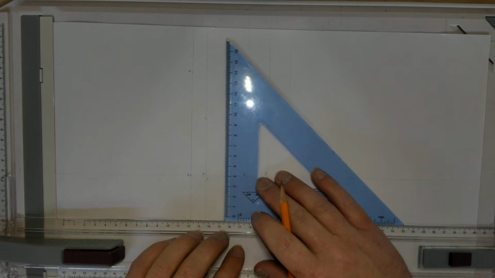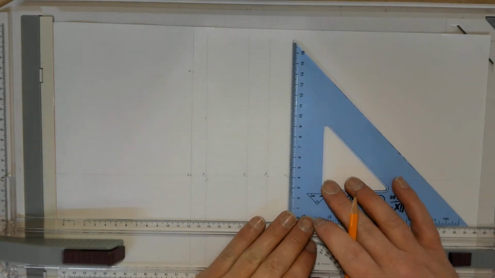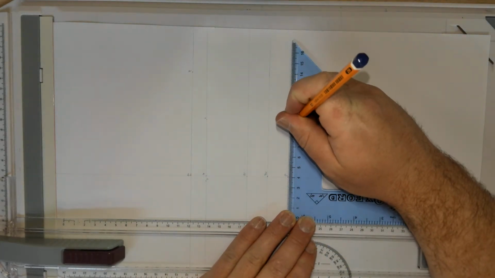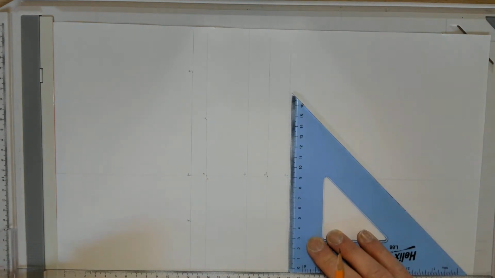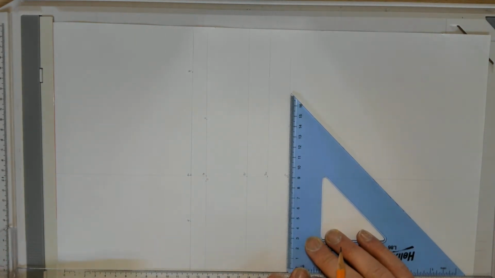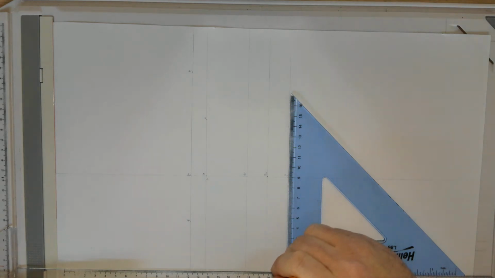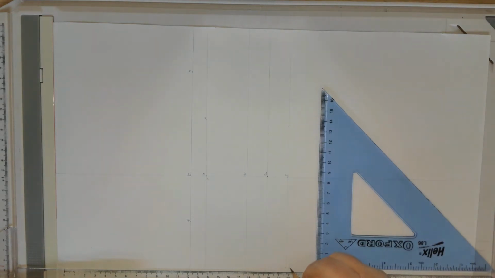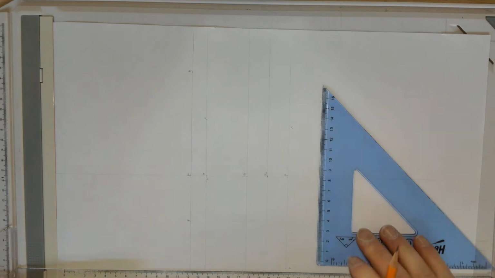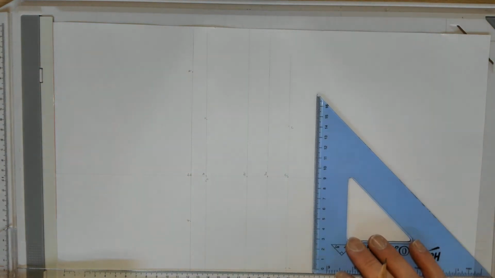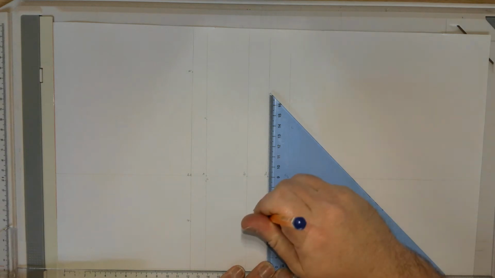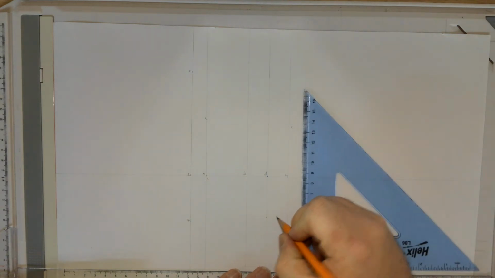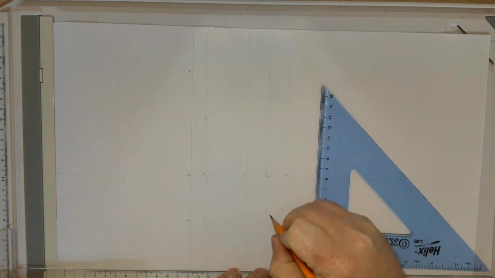C is 50 and 90. And D, we don't have the height in elevation, but we know it's 40 down. D.